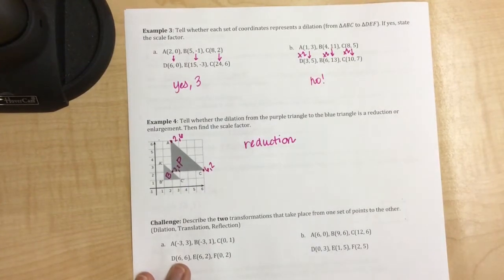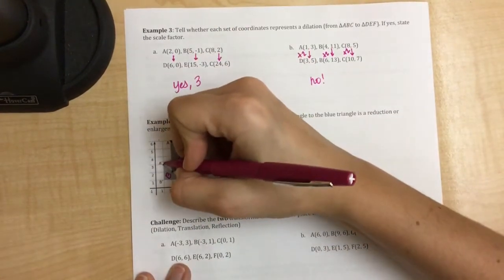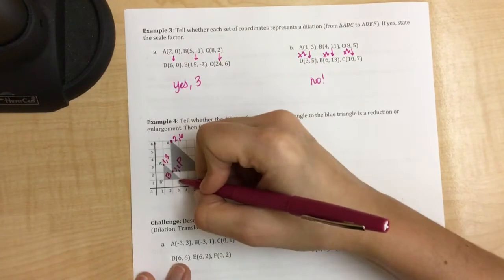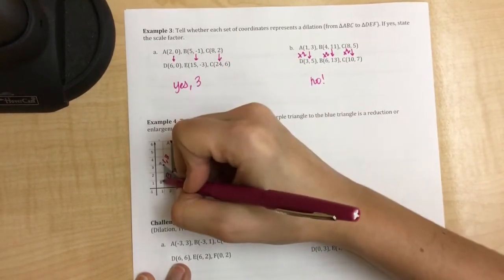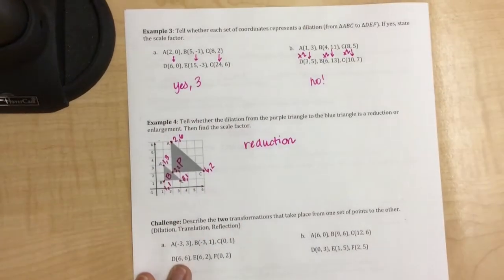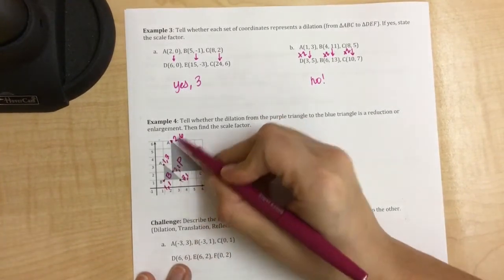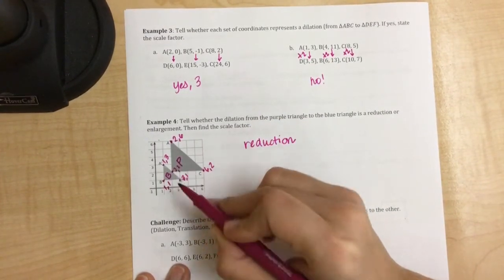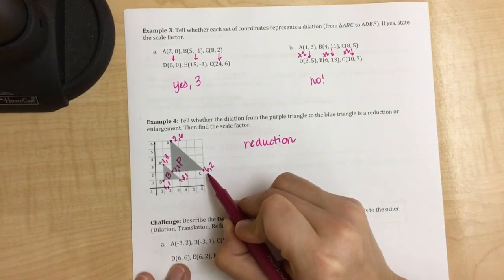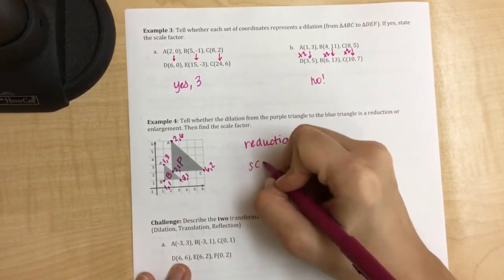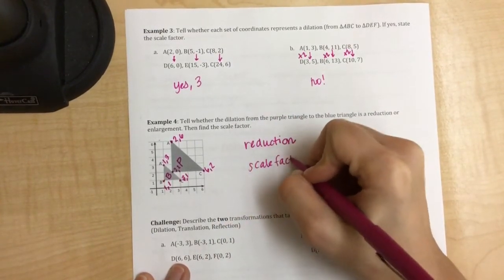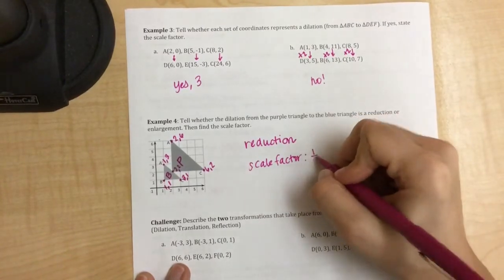Now I'm going to look and see what are the points of my smaller triangle. I see 1, 3. I see 3, 1. And I see 1, 1. So if I look at that from this point to this point, this point to this point, this point to this point, hopefully you can see that that scale factor is going to be 1/2.